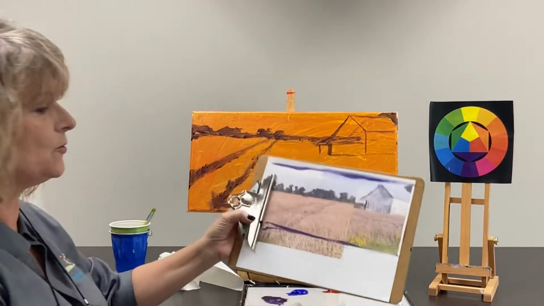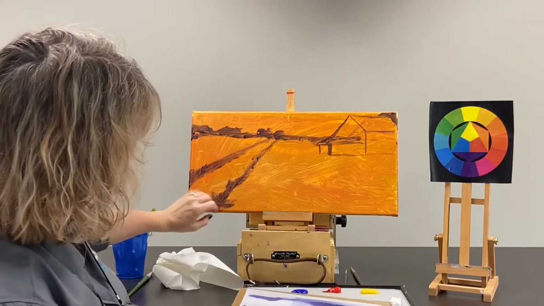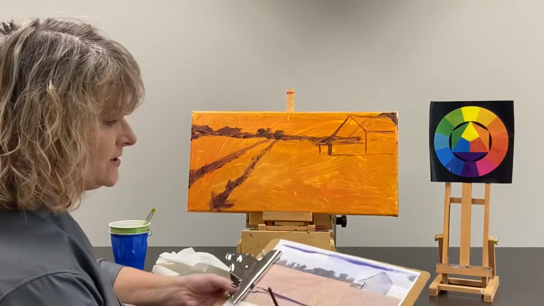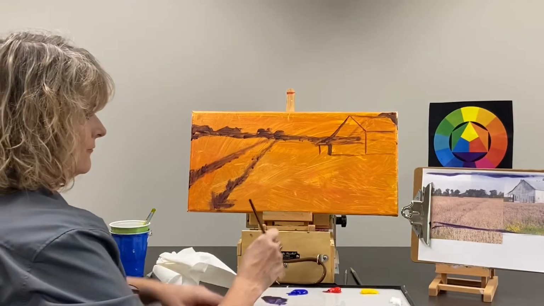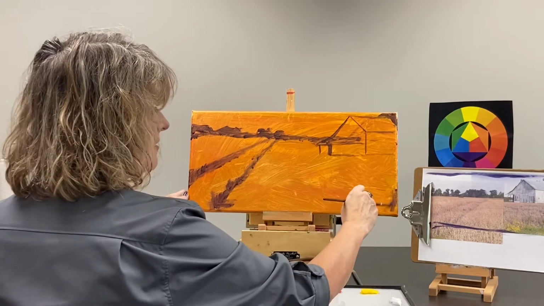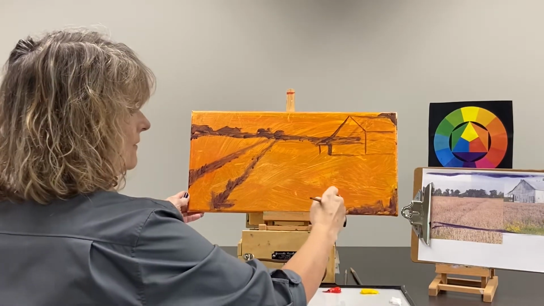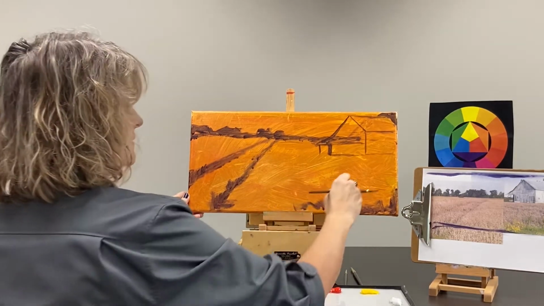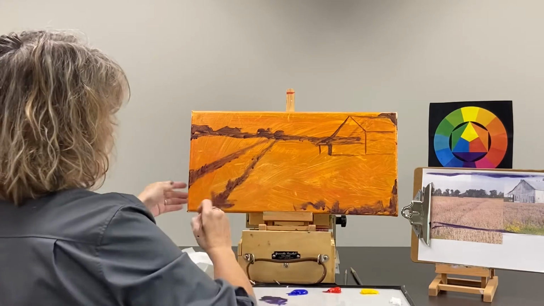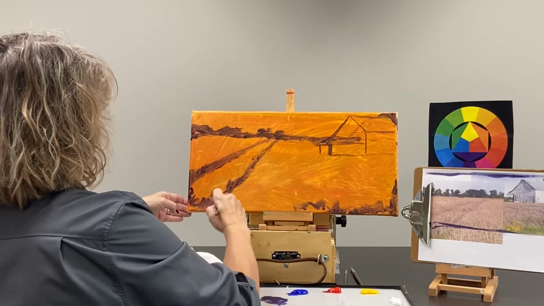Now, another tool that we can use to bring our eyes to this will be to darken the corners, which is something that I like to do, particularly since this format is very, very long. We're going to use just a little bit of this darker value. And again, that's going to keep your eye in the center of the painting.